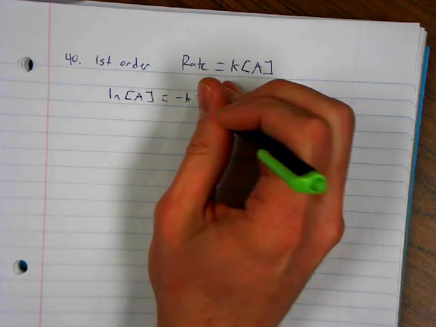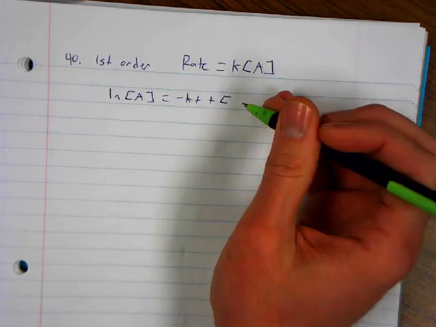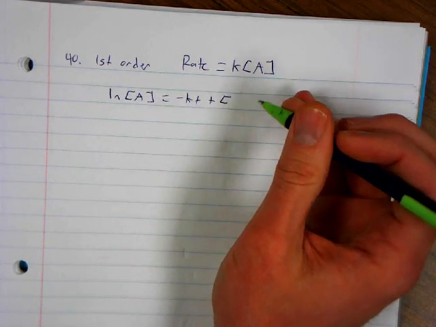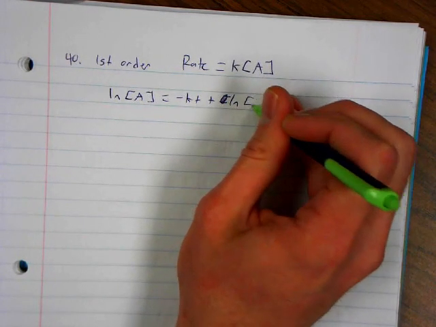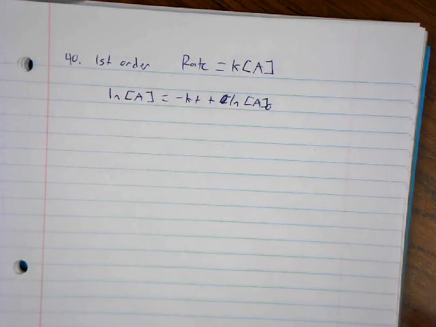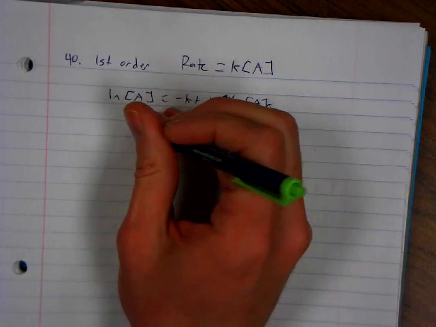And then they're asking for the integrated rate law. So natural log of the concentration of A is equal to negative Kt plus the natural log of A at 0. So that's my integrated rate law.